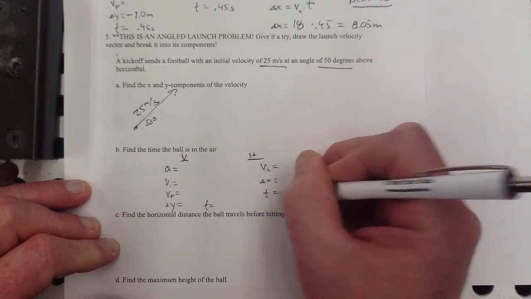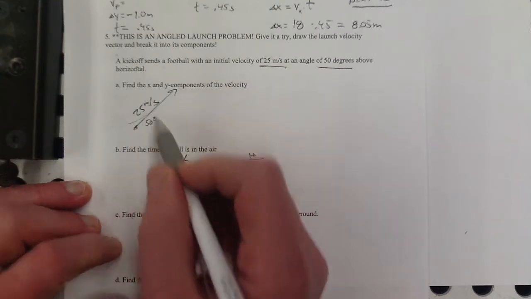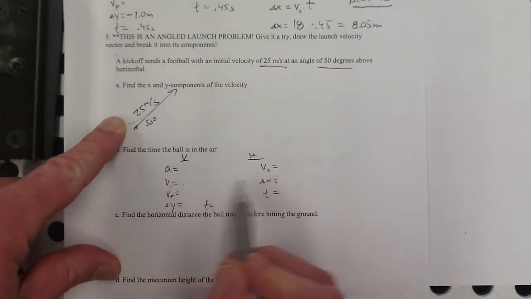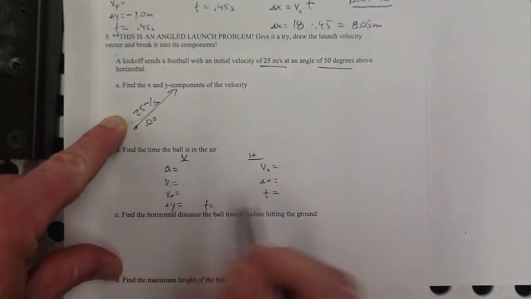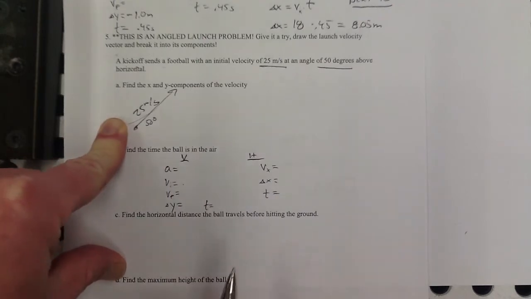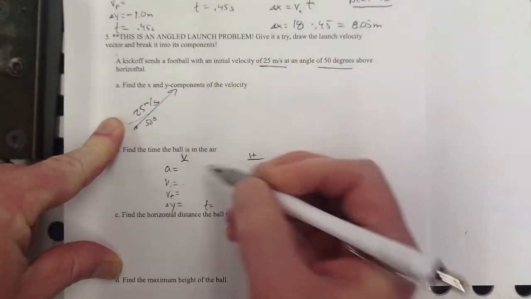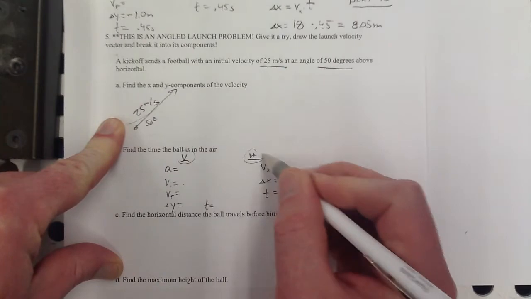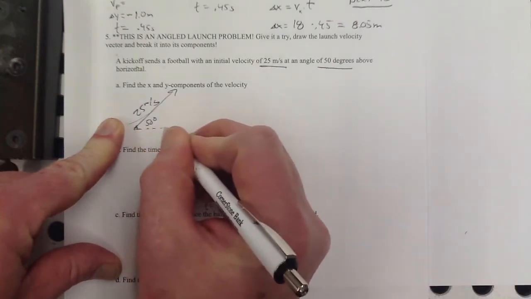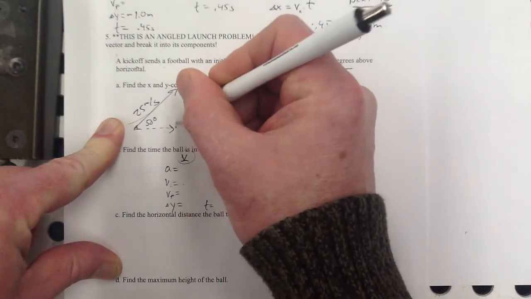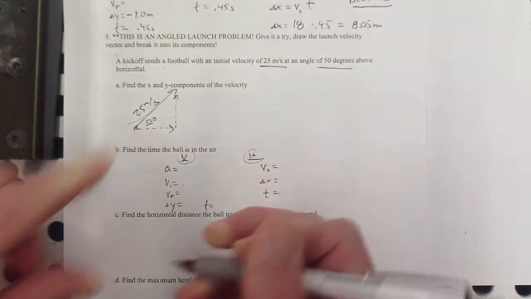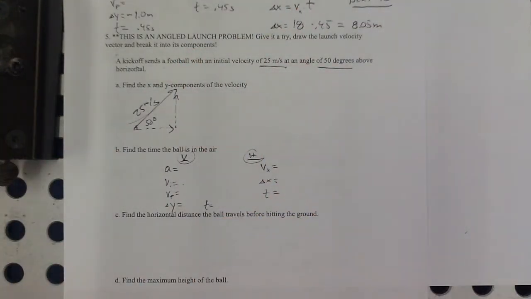How much of the 25, where does the 25 go? Does it go here, here, here? There's three V's here. Where does it go? It doesn't go in any of those places, because this is at an angle, this is vertical, and this is horizontal. So we need to break this up into those 2 pieces. And I'm going to do that now with my calculator.